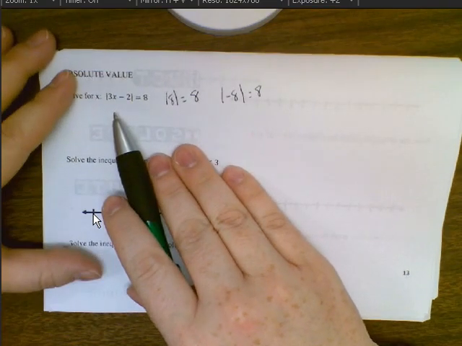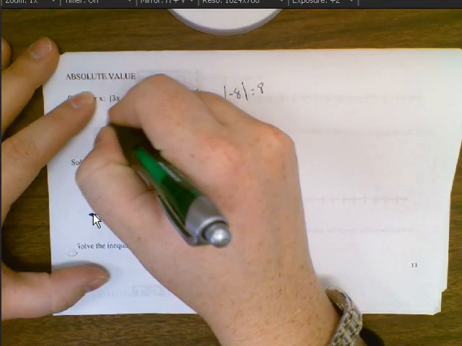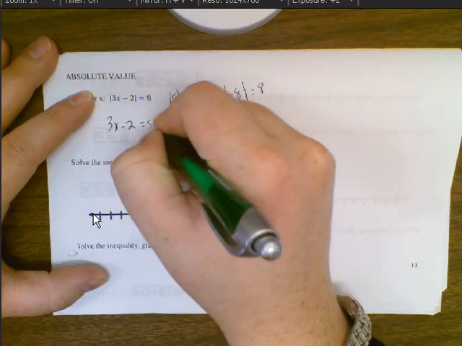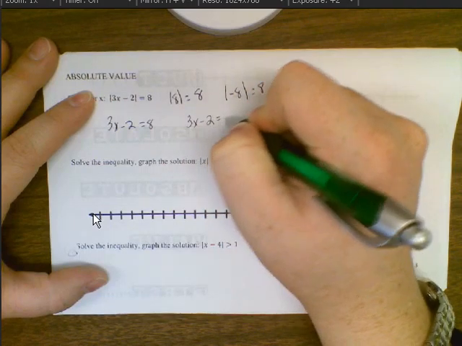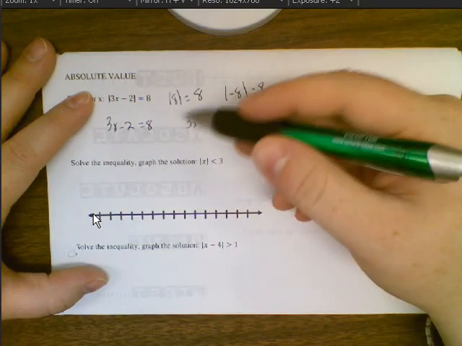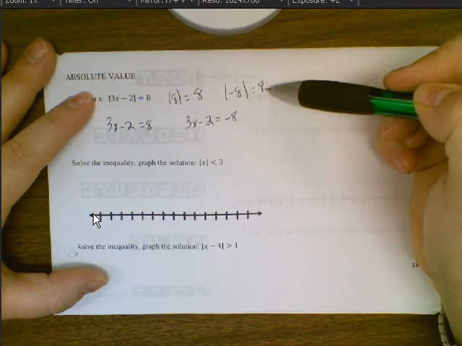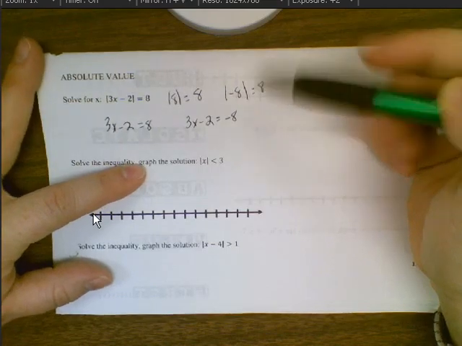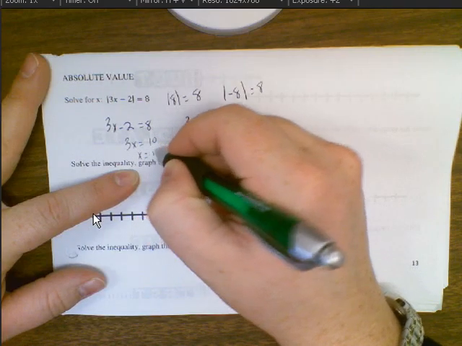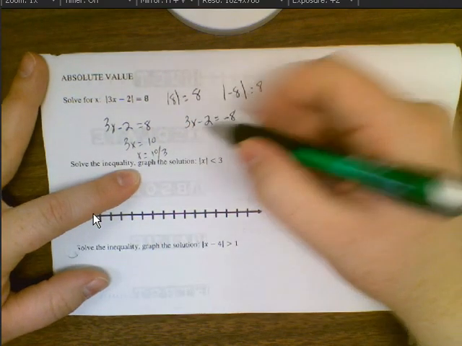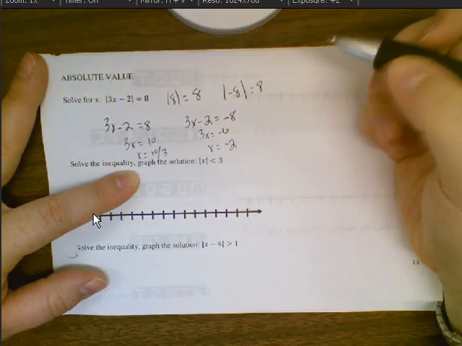So when you come across an equation involving an absolute value, you need to split it in half. 3x minus 2 can come out as positive 8, or 3x minus 2 could come out as negative 8, and in both situations, the absolute value would change that number to positive, and it would be a correct solution. So you actually solve this as two separate equations. Get 10/3 for the first one, and negative 2 for the second one.